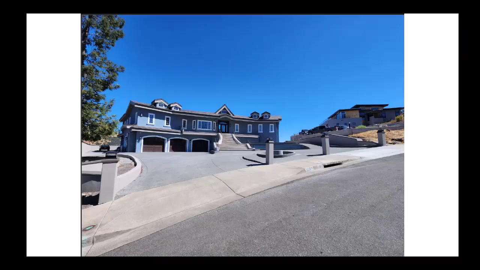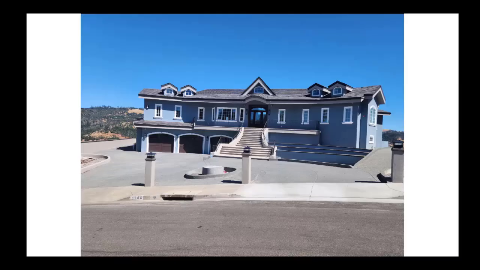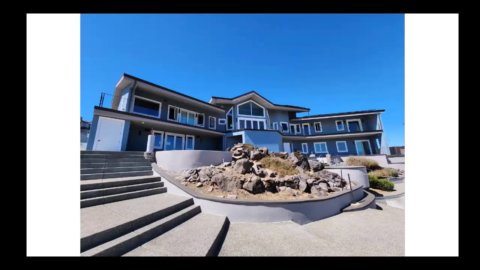This is a front view of the property that was finished with all concrete and the concrete light pillars there. Another view of the unit with the steps. This is the rear view of the unit.